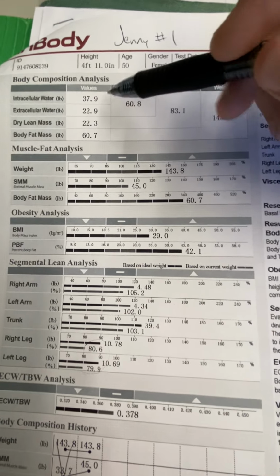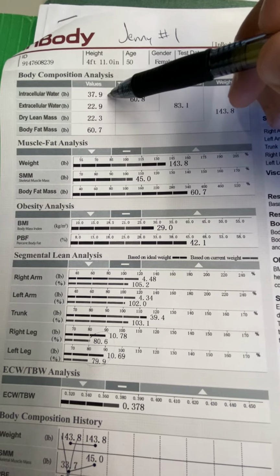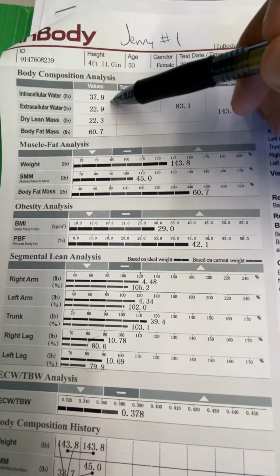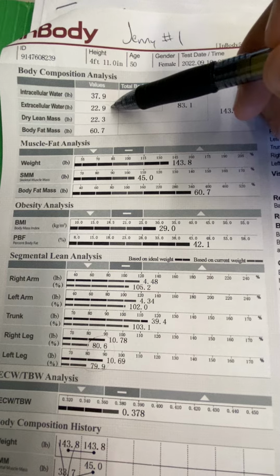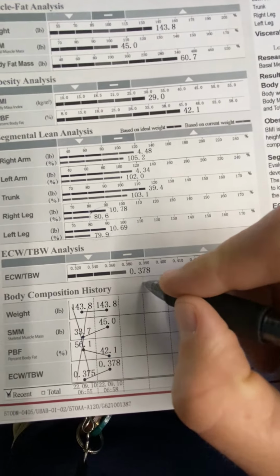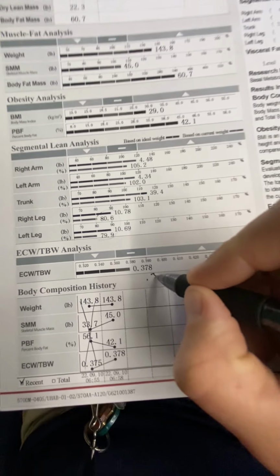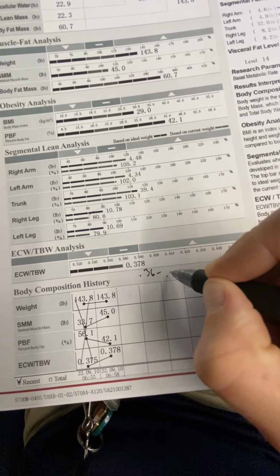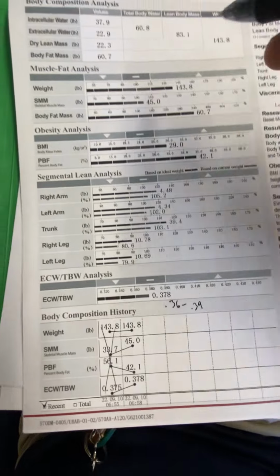Anyway, up here, your intracellular water is 37.9 pounds. That's the water inside your cells. Extracellular water is 22.9 pounds, water outside your cells. And is that good or bad? If you look down here, extracellular water over your total body water, we want this to be anywhere between 0.36 to 0.39, so that's good.